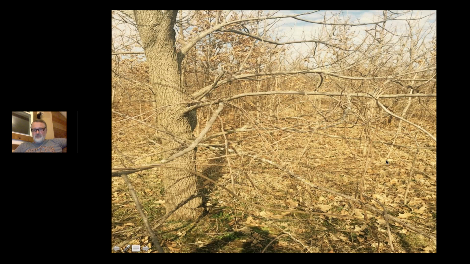So we want to be observing what are the values that we're selecting for. Are we selecting for timber? Are we selecting for nuts? Are we selecting for grass? There's obviously not enough grass growing in here if you're going to graze animals. So this needs to be opened up.